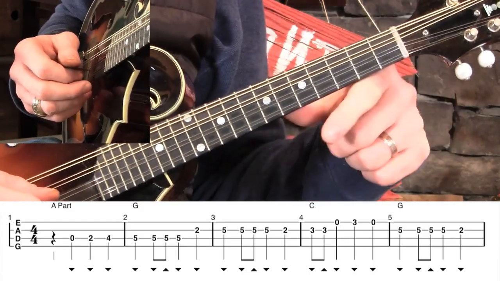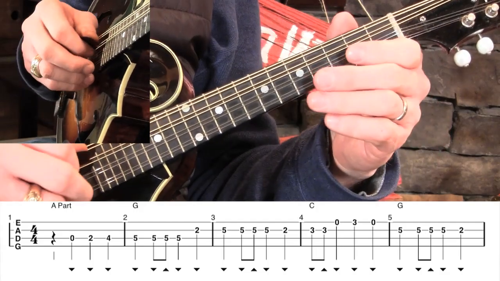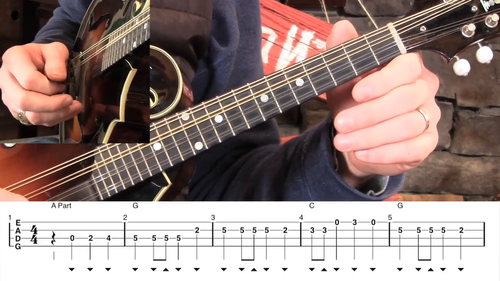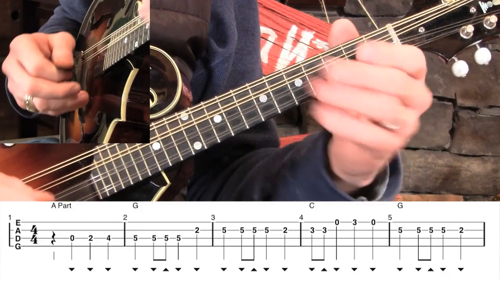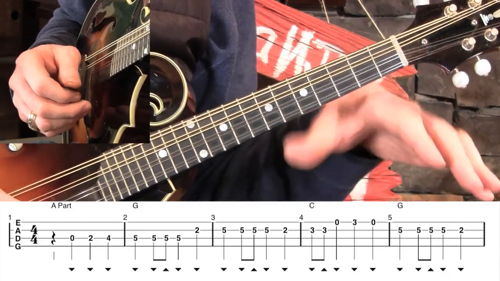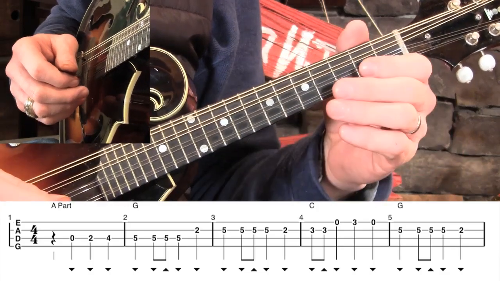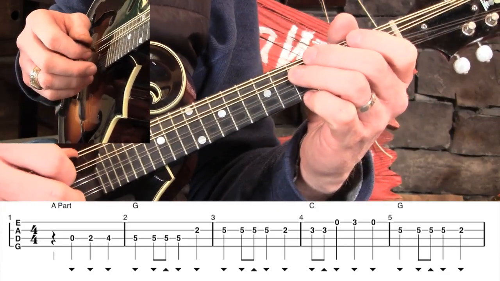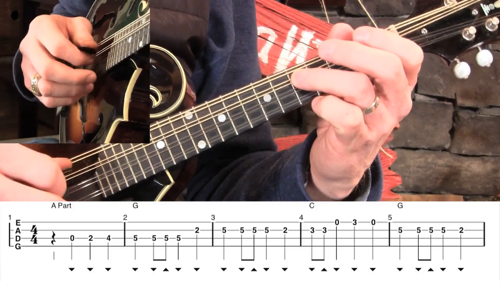Now, as you'll notice beneath each one of the notes, as always, I have our pick stroke direction. So a down arrow, like in measure 1 there, would be a down stroke. Up arrow would be an up stroke. Now, most of the rhythm in the basic melody is played with a shuffle pattern. That's a fiddle term. It just sounds like this.